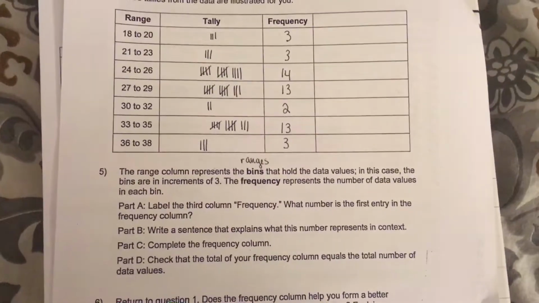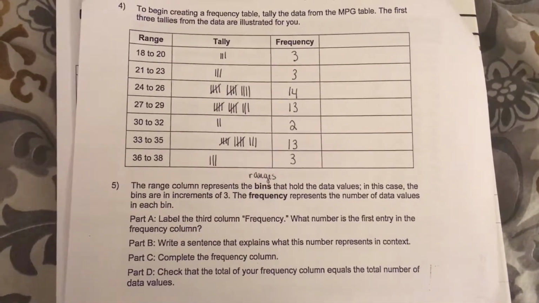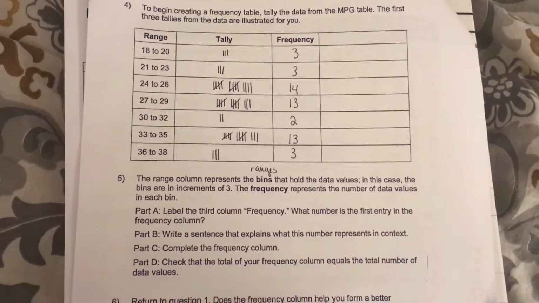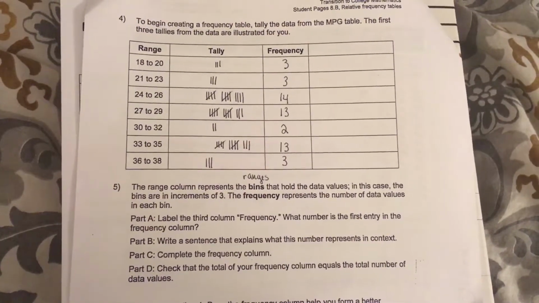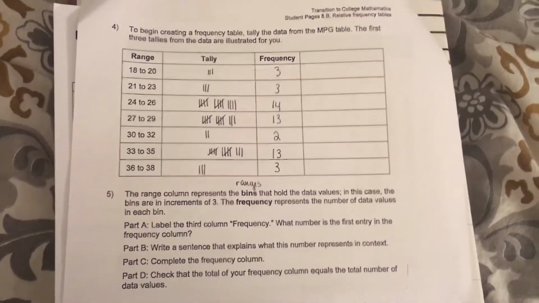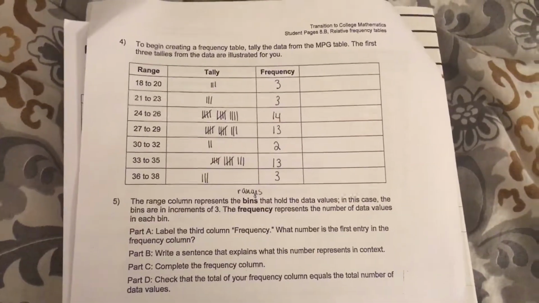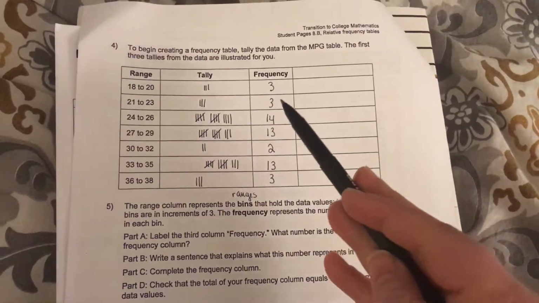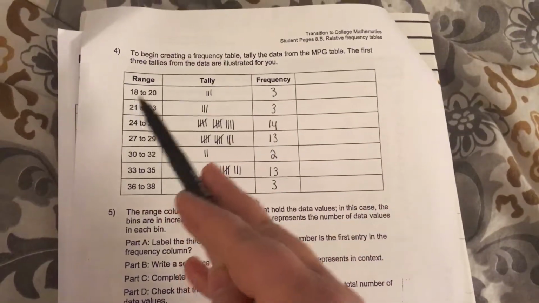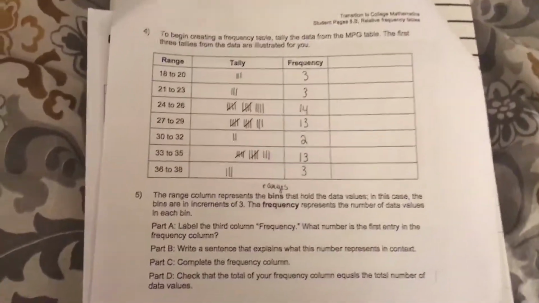Okay, part B says, write a sentence that explains what this number represents in context. You don't have to write it down, or you can listen to me again and write it down if you want. But again, frequency is just how often was a car in that range. Okay, there were 3 cars in the range of mileage from 18 to 20, and so on.